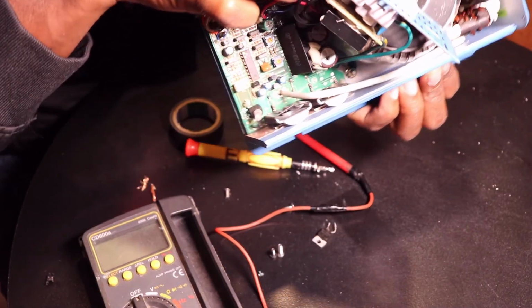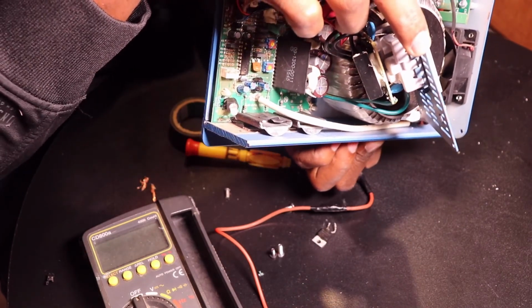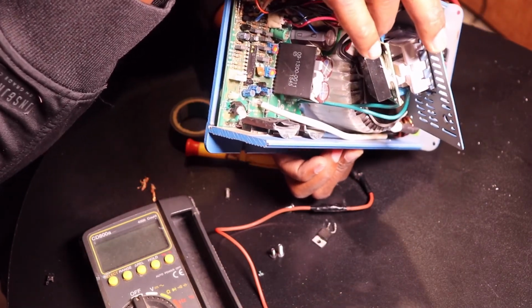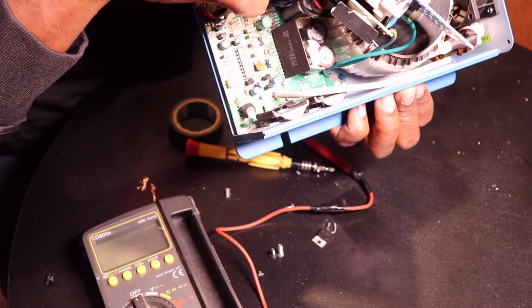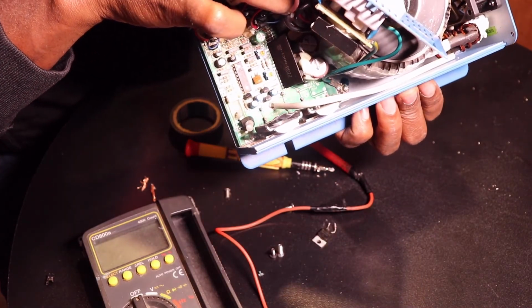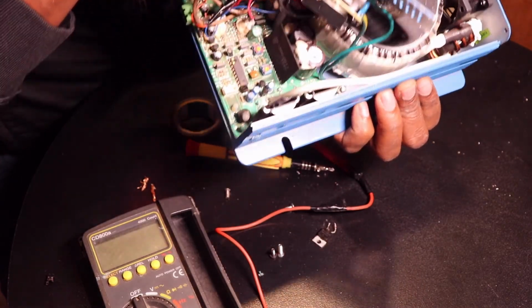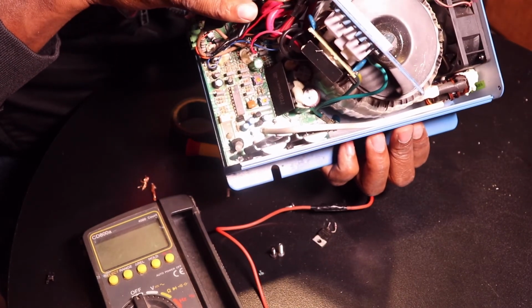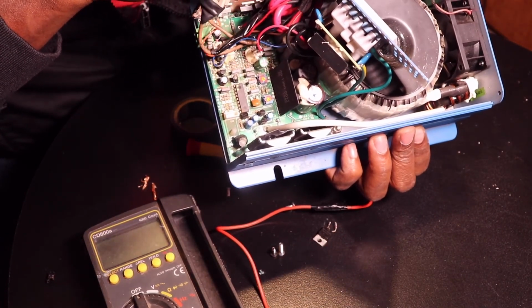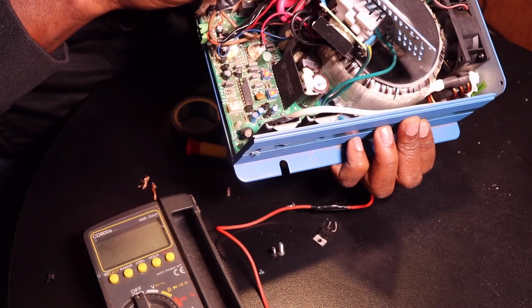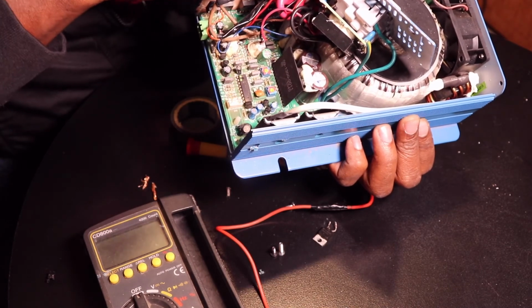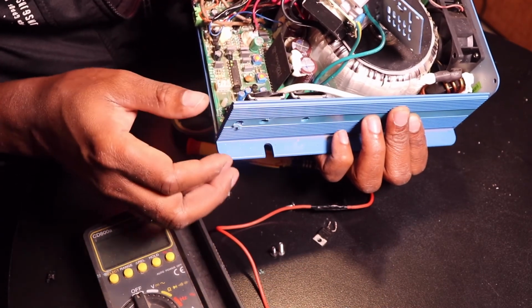You can see in there the transistors are pressed against the body of the inverter, and that's how they get to dissipate their heat into this aluminum body.